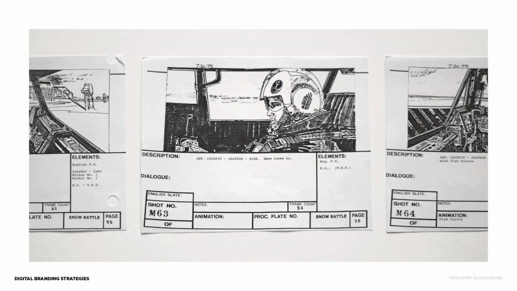At the end of this video, you should understand how to make a storyboard, the different shot types, and how to identify what frames should appear in your storyboard.